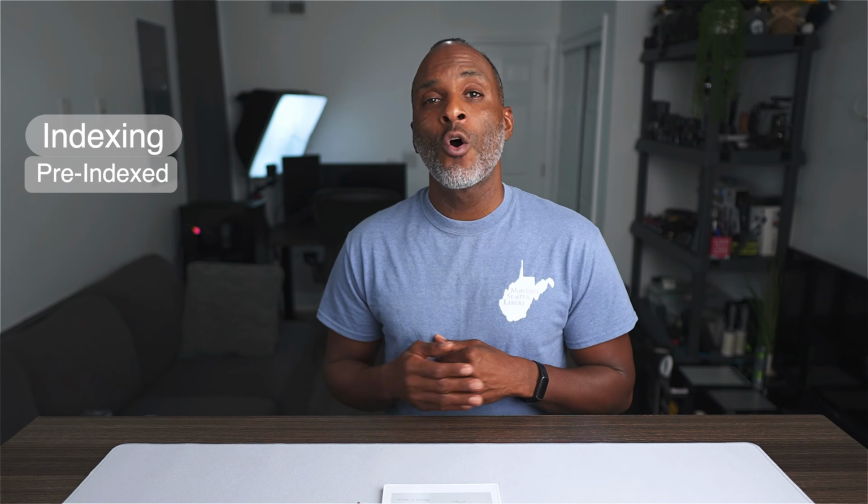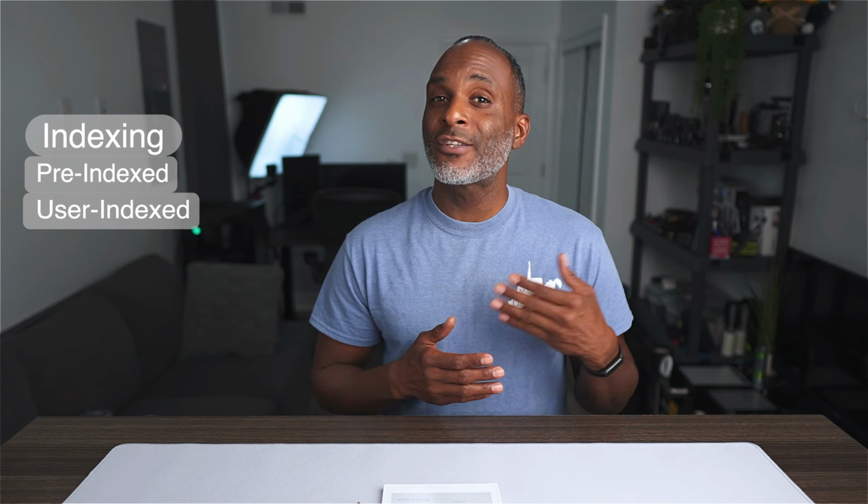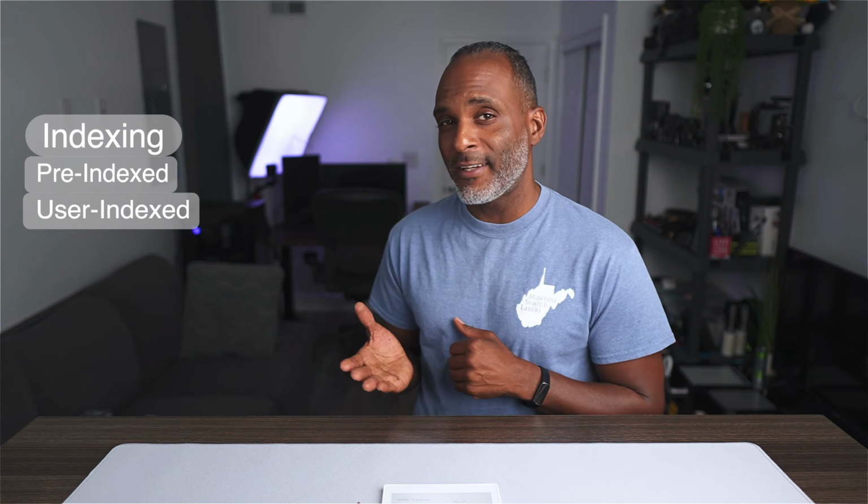One of the Supernote's biggest strengths lies in its indexing abilities, whether it's their pre-indexed list of folders, files, pages, and words, or their tools that allow you to index your own pages, folders, files, and words. User-defined indexing, if you will.